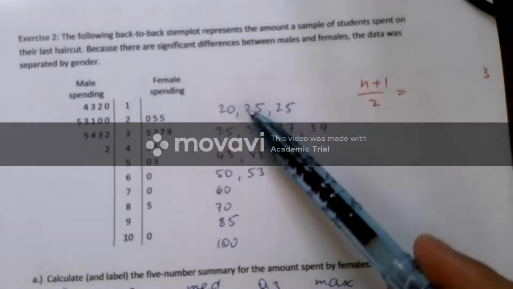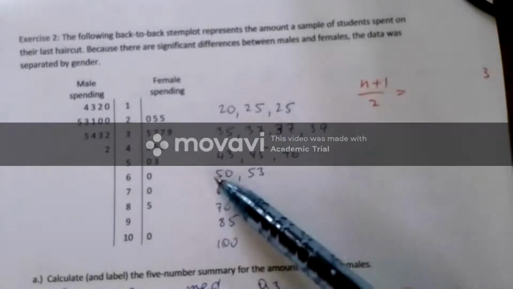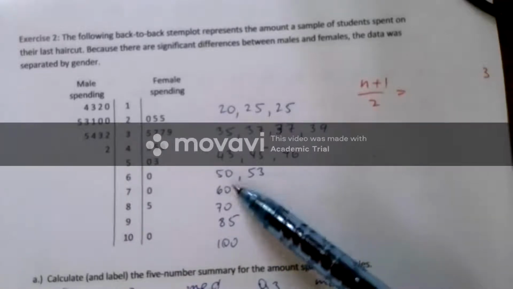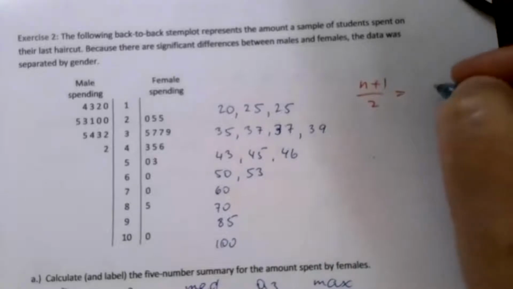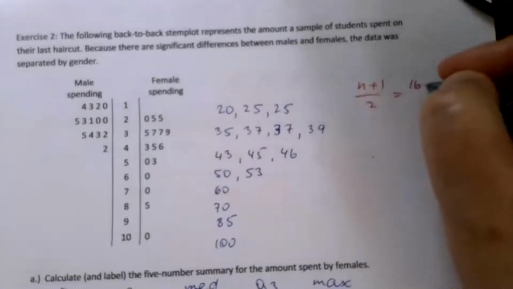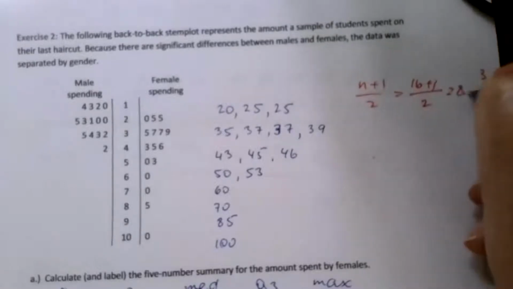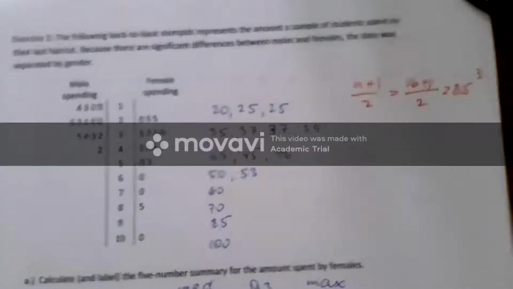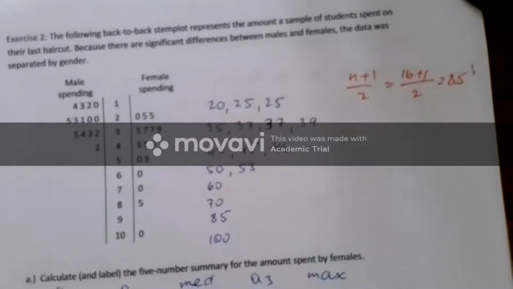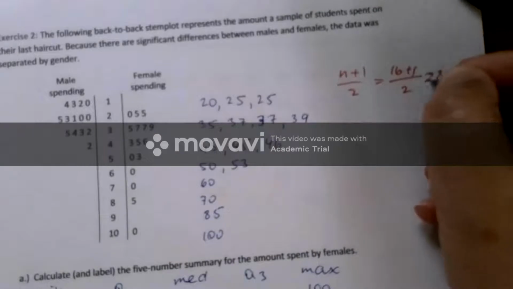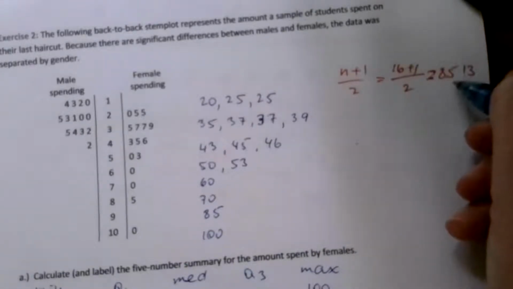We have 1, 2, 3, 4, 5, 6, 7, 8, 9, 10, 11, 12, 13, 14, 15, 16. So n is 16. So we have 16 plus 1 over 2. That's 8.5. So our median is located between the 8th and the 9th value.